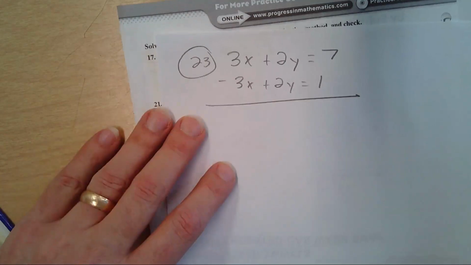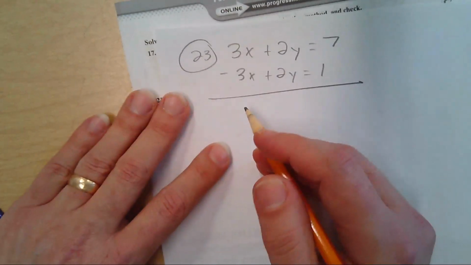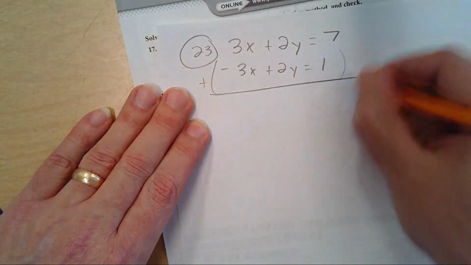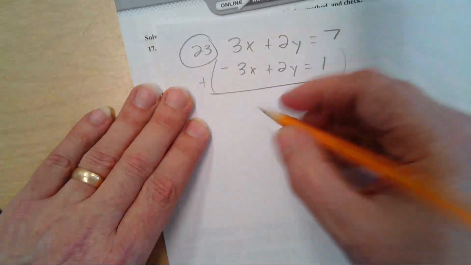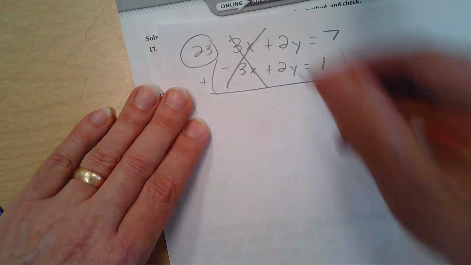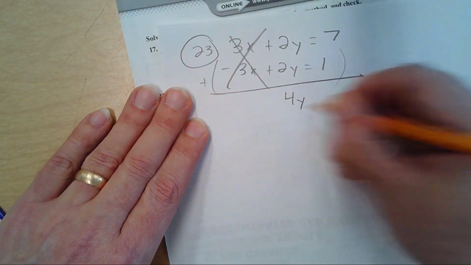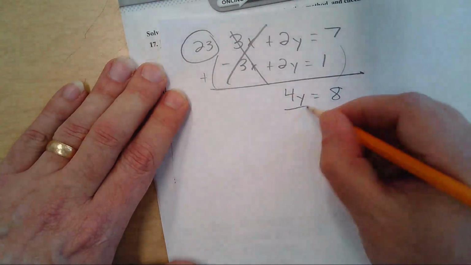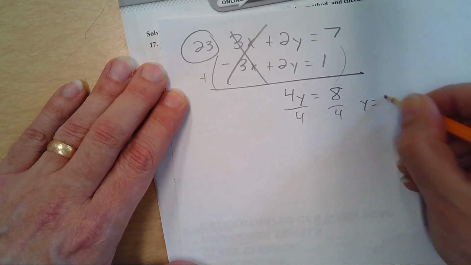So for my camera here, it's all set. I'm adding them up. 3x plus negative 3x. I'm basically just going to add the whole thing. 3x plus negative 3x is 0x. So I've eliminated x. 2y plus 2y is 4y. 7 plus 1 is 8. Divide by 4, y equals 2.